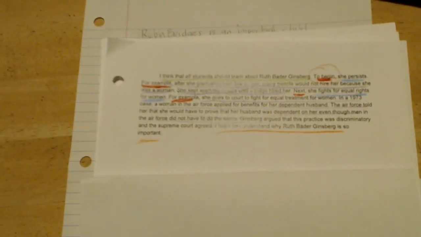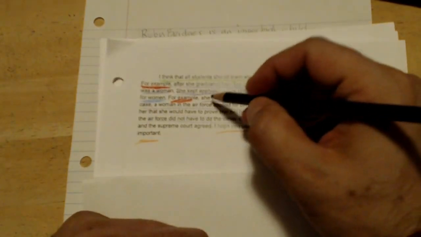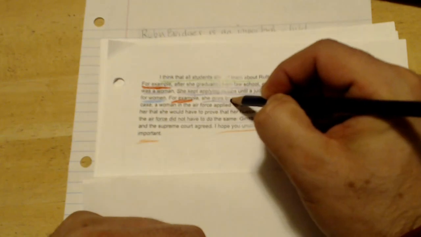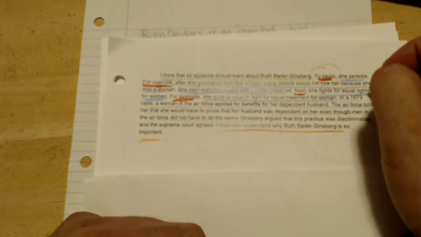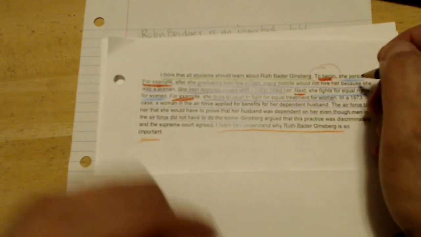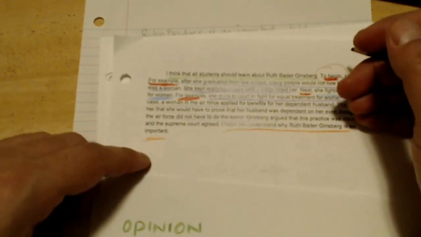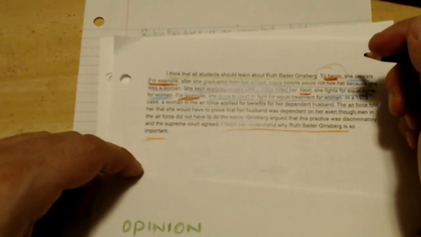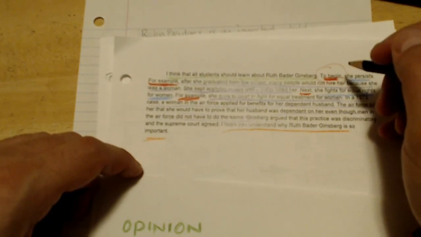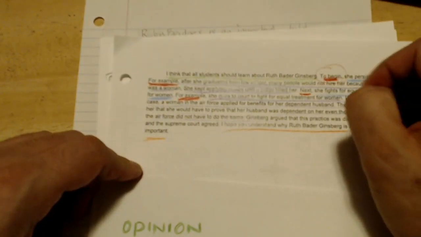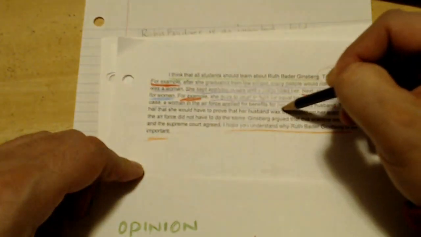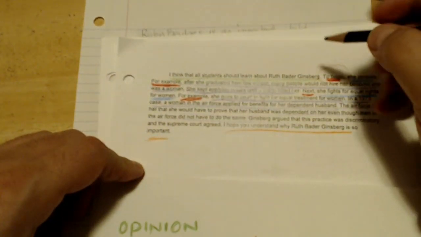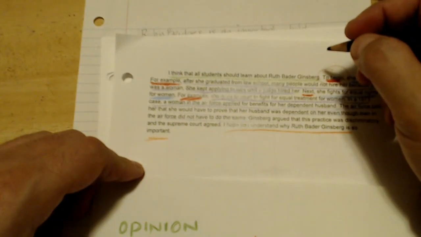Back to our paragraph, it says she goes to court to fight for equal treatment for women. There is our reasoning. And an example is, not our reasoning. There goes our examples and details. Our reason was earlier. In a 1973 case, a woman in the Air Force applied for benefits for her dependent husband. This is a continuation of that example.